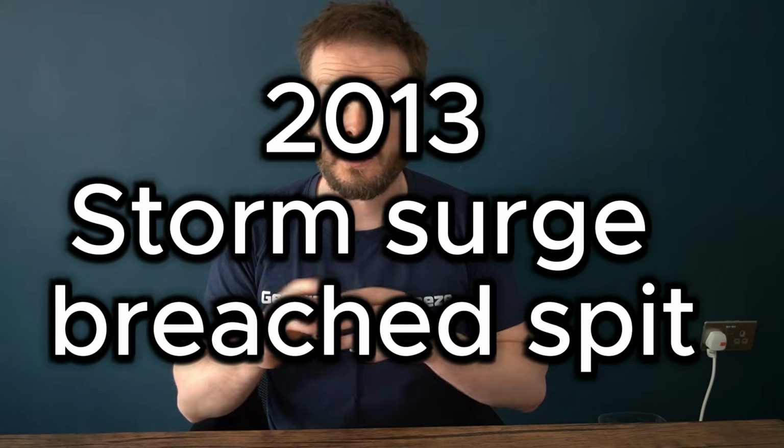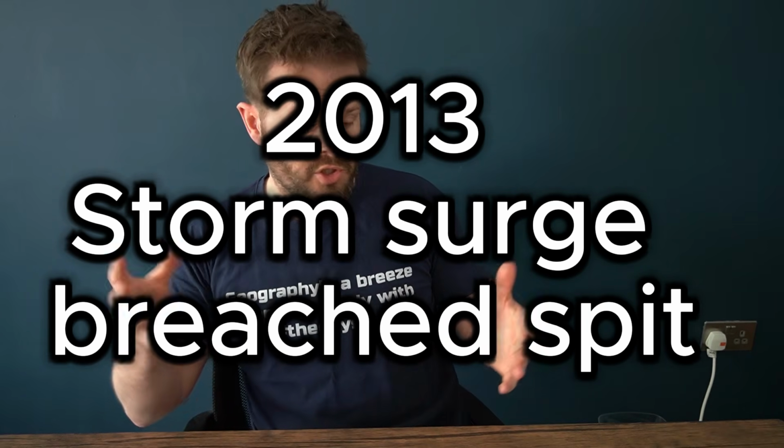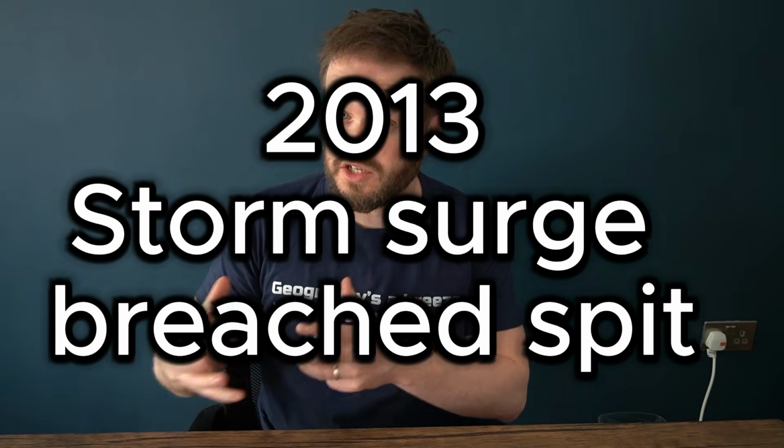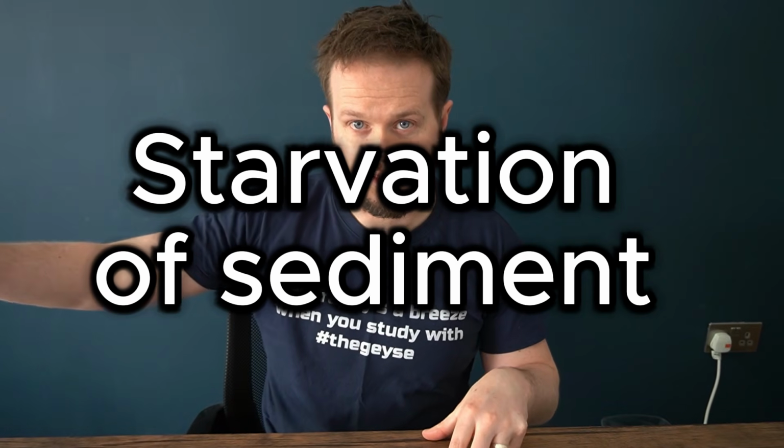But Spurn Head is very fragile. It's in a state of dynamic equilibrium, as we've suggested before. So in 2013, for example, a huge storm surge actually breached this spit, which turned the end into an island at high tide. And this was further exacerbated by the fact that the sediment supply is constantly being interfered with by the groins at Hornsea and Mappleton. So it's a consistent starvation of sediment for this particular spit. So Spurn Head, in terms of a depositional feature, you don't just want to see it as a pile of sand. It is the entire outcome of the movement of sediment throughout that sediment cell.